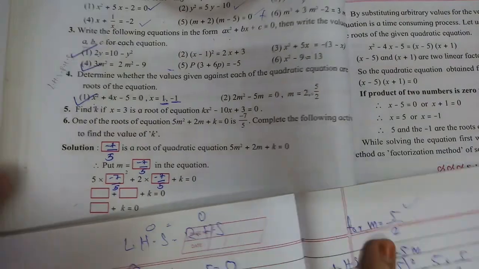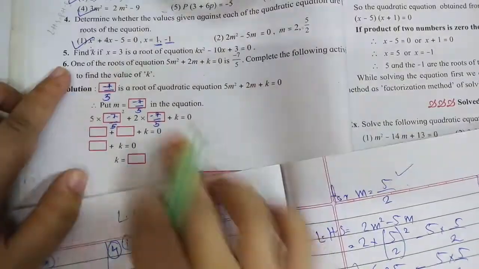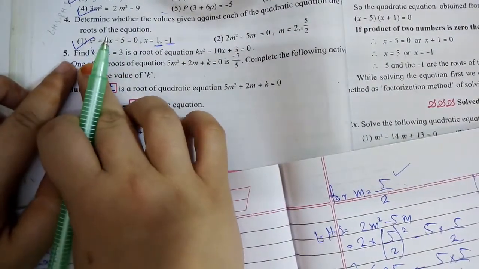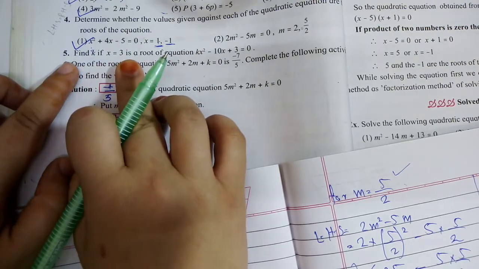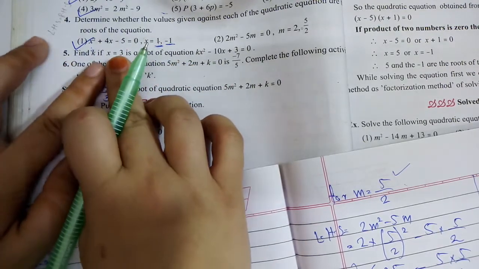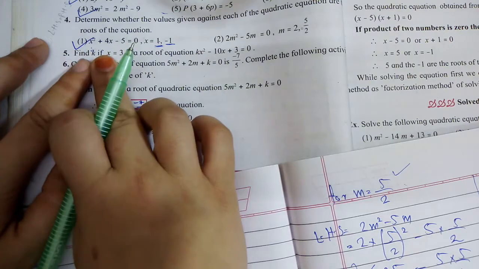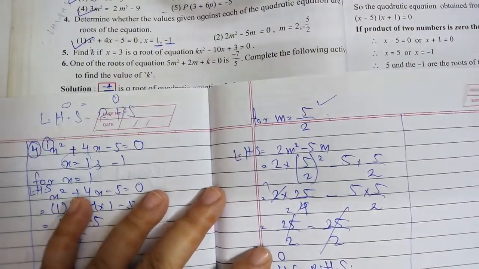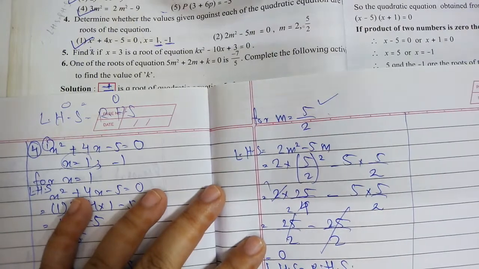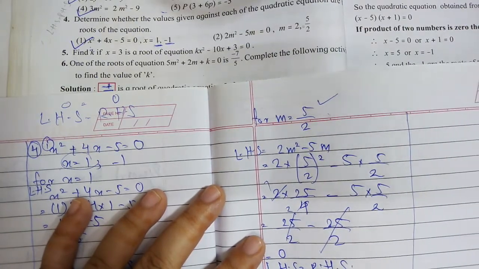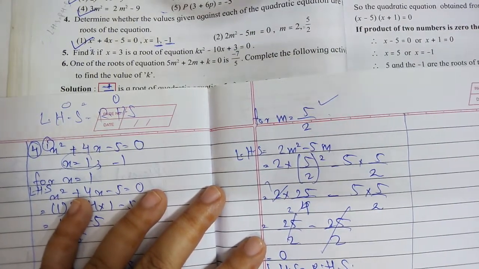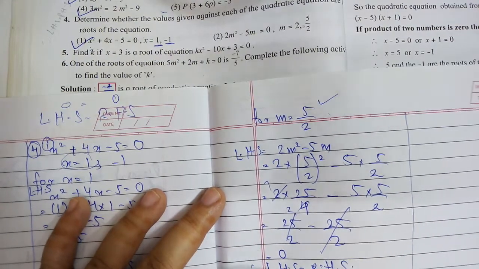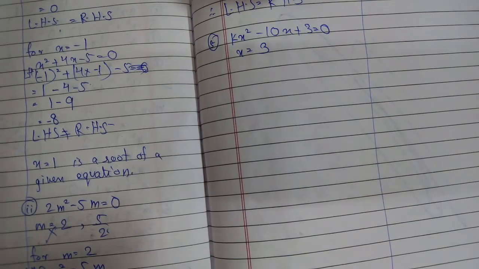Okay, now let's solve question number 5. Here we have to find out the value of k if x is equals to 3 is a root of the given equation. That means the root of the equation is given and we will find the value of k. So this is so simple. Let's write the question first. This is question number 5, that is kx square minus 10x plus 3 is equals to 0 and x is given as 3. So first we will put x is 3.